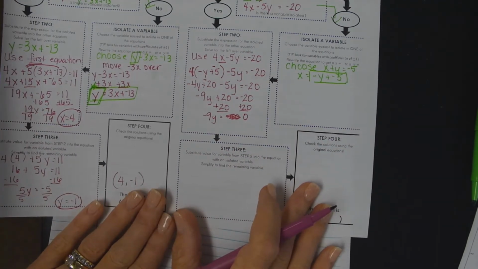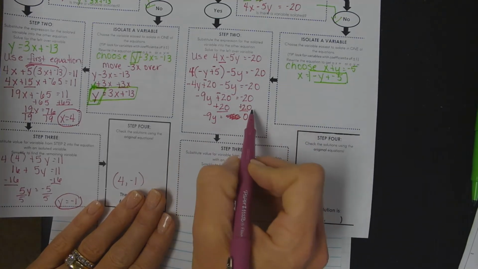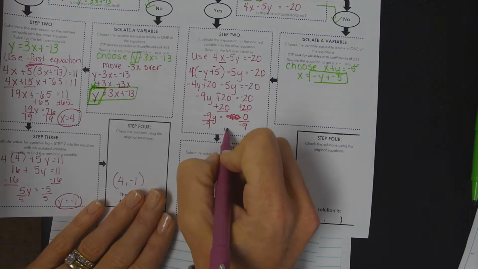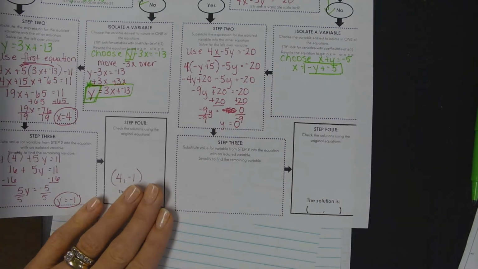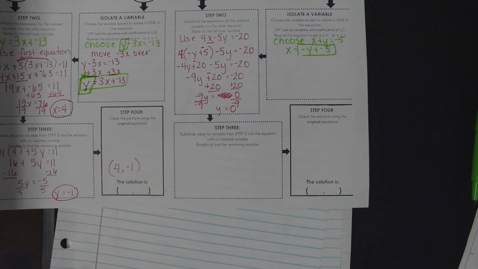I fixed it. -20 plus 20. That's negative, so I'm adding 20. Okay. Divide by -9. I get 0. As you can see, it's easy to make a mistake.